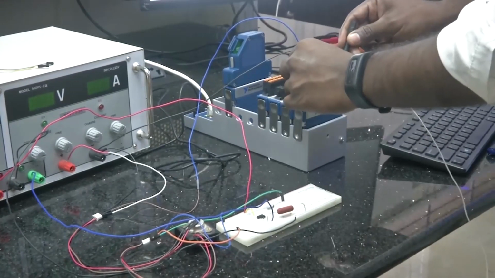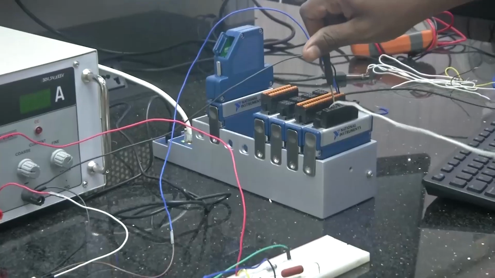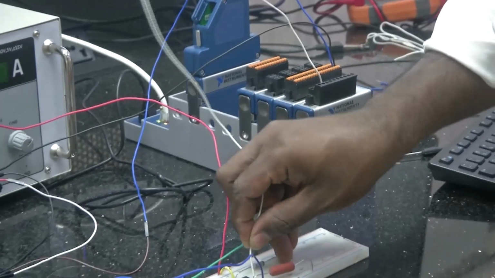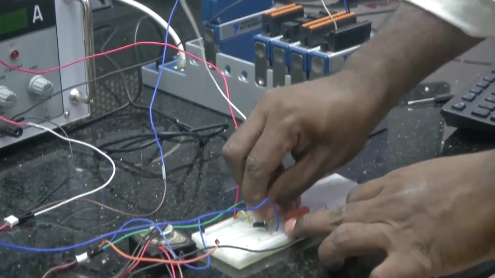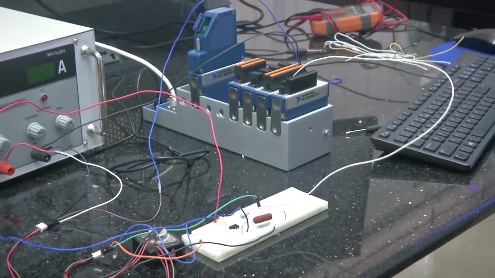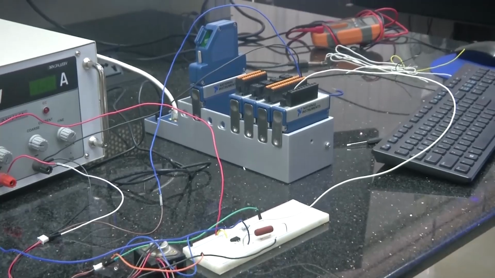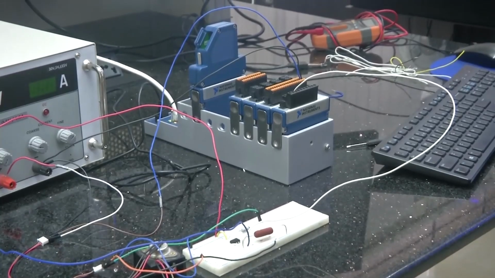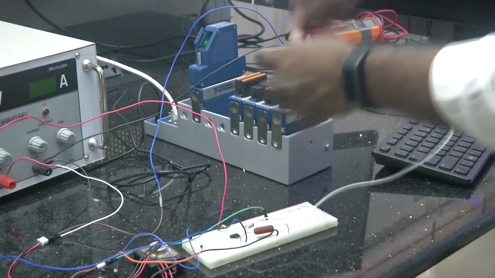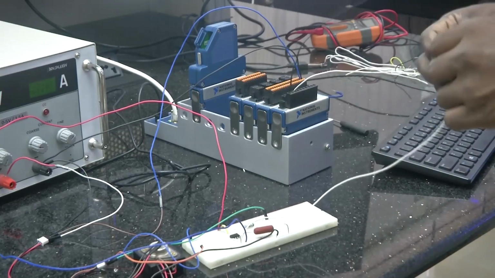I am connecting it to the 6th pin. This is the input to the positive terminal, and I need a ground terminal. So I will take one more black wire, and to the 7th pin I am connecting this ground, here.